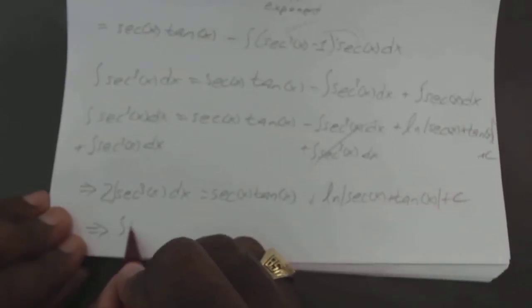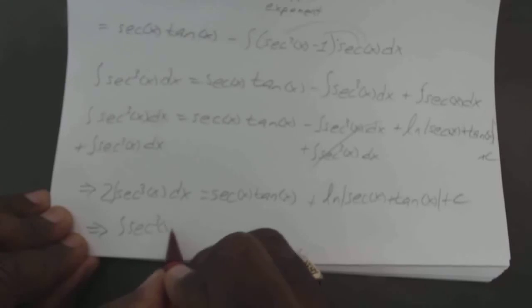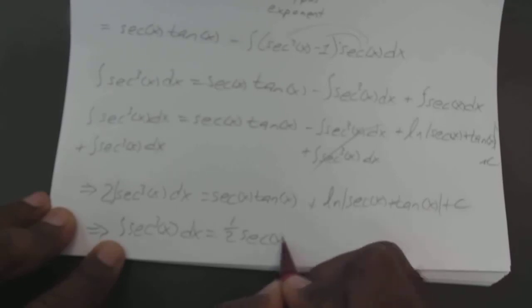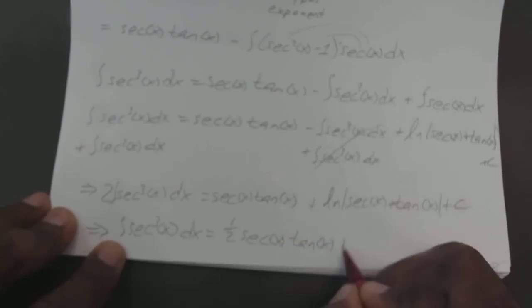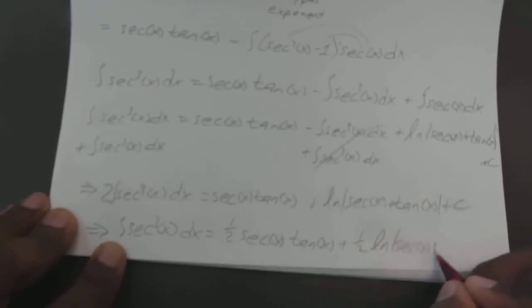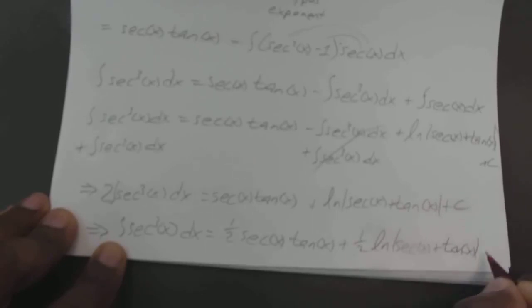So now we're one step away. All you have to do is divide by 2. Okay, the integral of secant cube of x dx is going to equal 1/2 secant x tangent x plus 1/2 natural log of secant x plus tangent x plus c. And that is actually your answer.